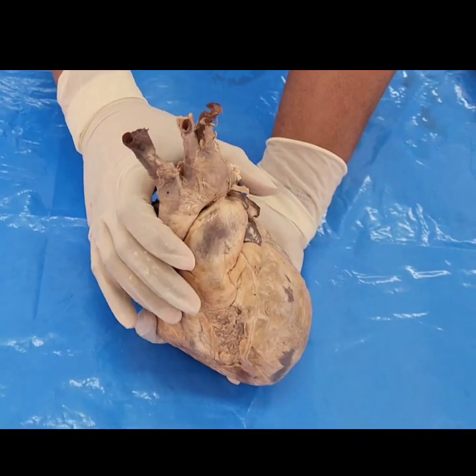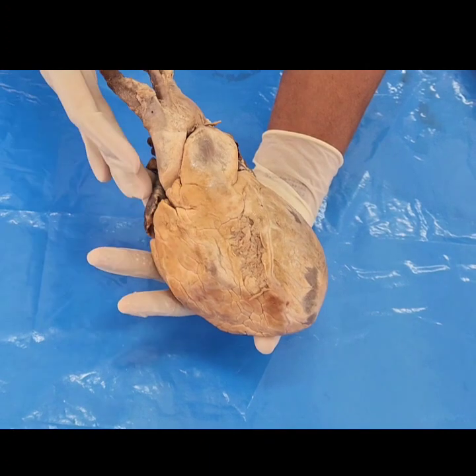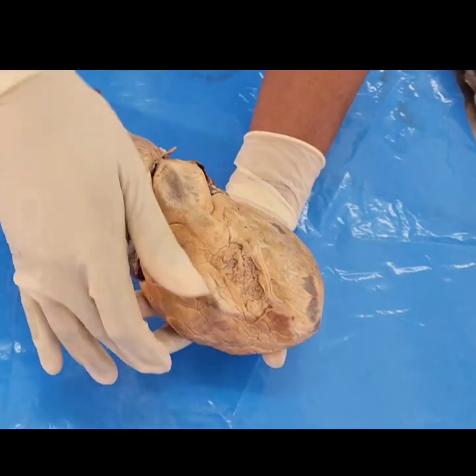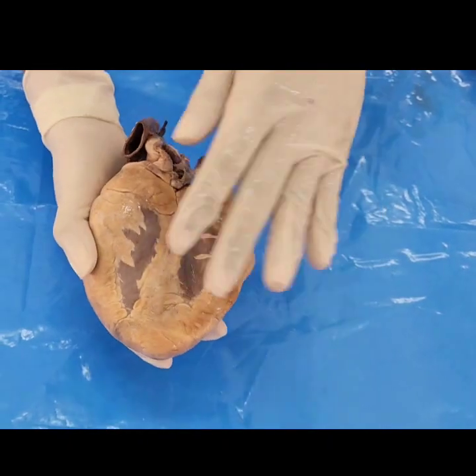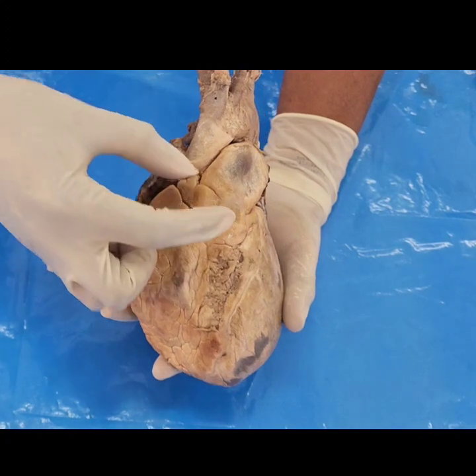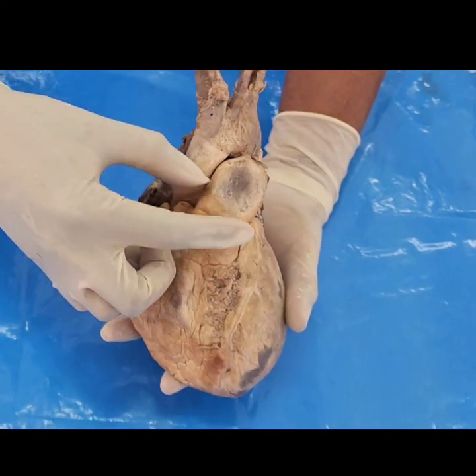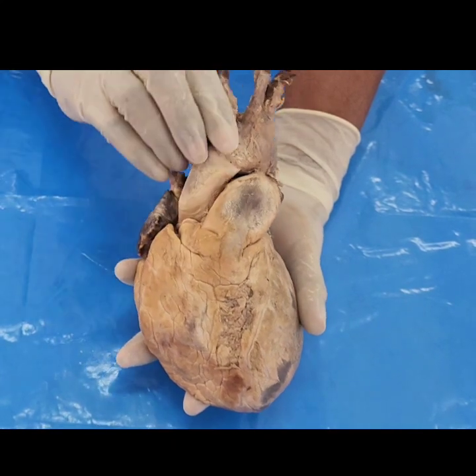Heart, the great vessels, and then this is called the apex of the heart. This is the right border of the heart, this is the left border of the heart, this is the inferior border of the heart, this is the sternocostal surface, and then the diaphragmatic surface. Now coming to the great vessels, you have the pulmonary trunk in front, and then you have the aorta.